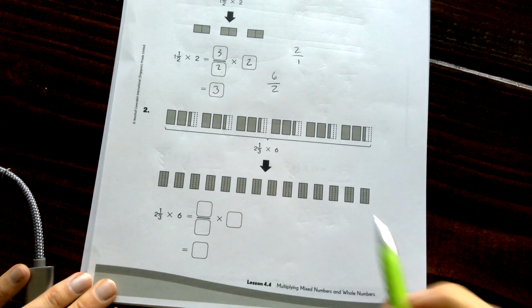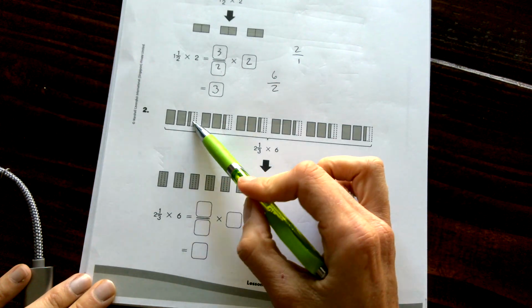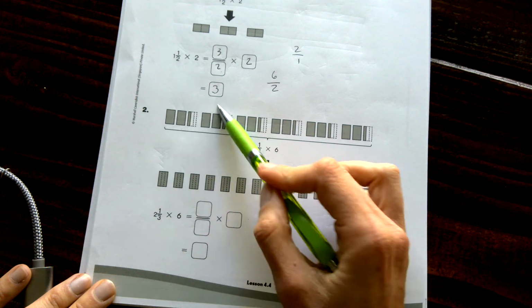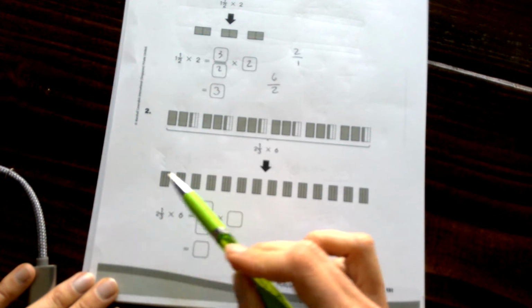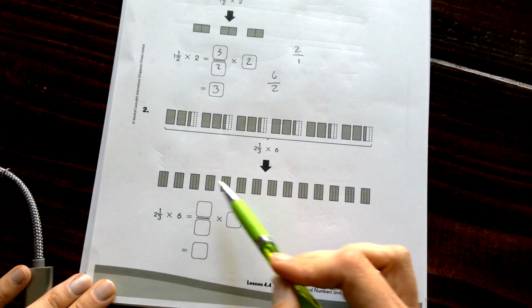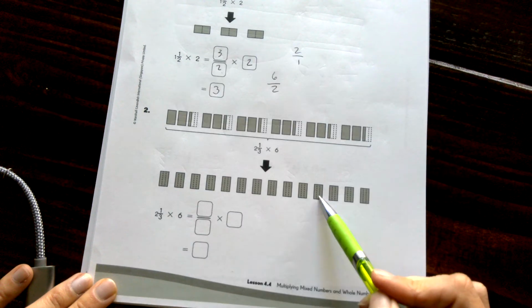All right. And here I have 2 and 1/3, 6 times. 1, 2, 3, 4, 5, 6. And if I pull them all together, I end up with 1, 2, 3, 4, 5, 6, 7, 8, 9, 10, 11, 12, 13, 14 wholes. Let's see if that's right.